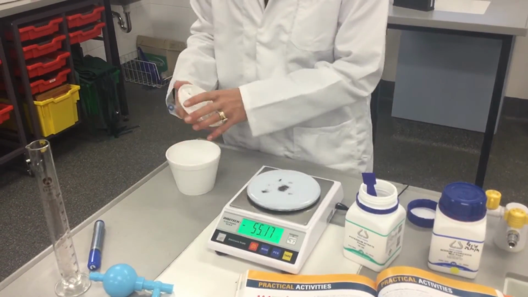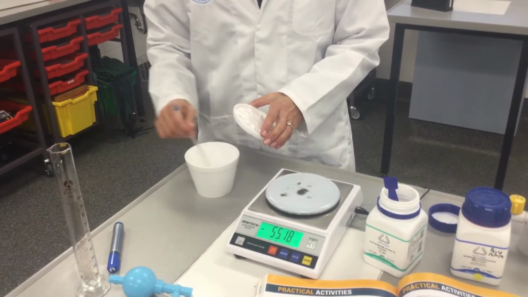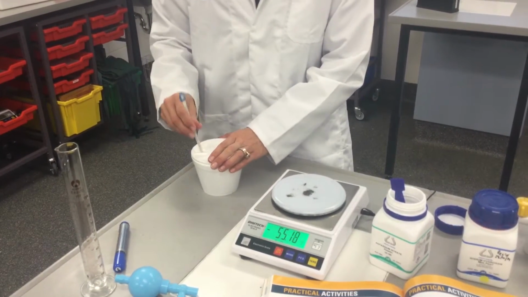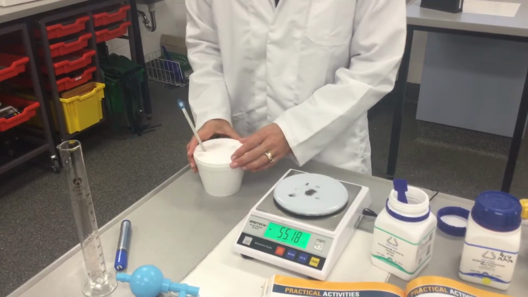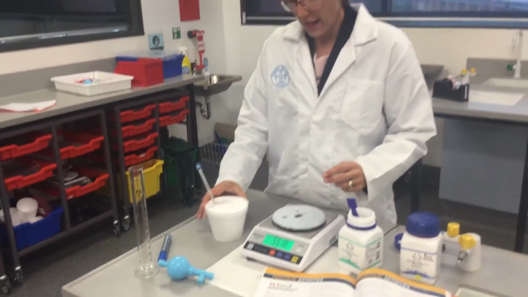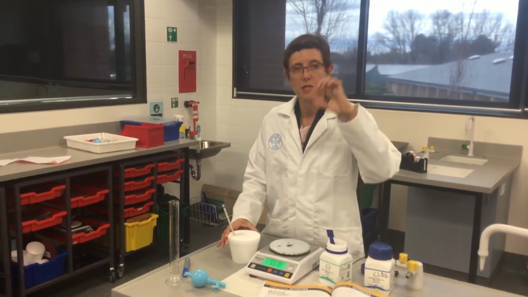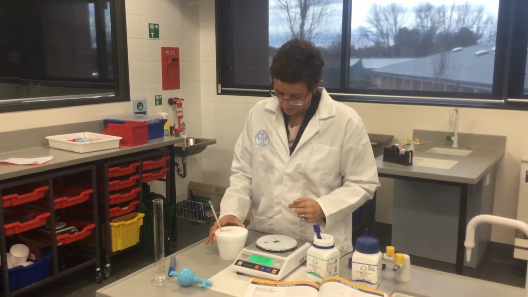I'm going to quickly take it off, give it a bit of a stir, and try to dissolve the whole solution, and I'm going to put the lid on and make sure that there's no heat escaping. Then I can gently stir it by just moving it around like that. Then I'm going to take the lowest reading or the highest reading, depending on whether the thermometer reading goes up or down.